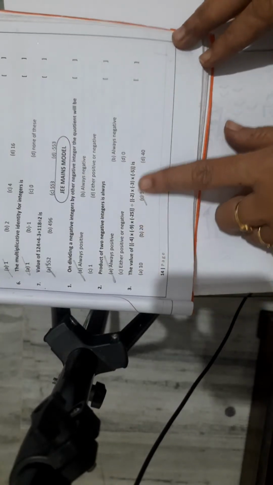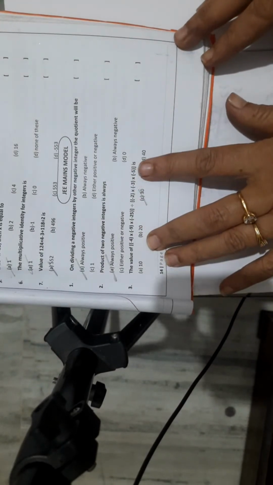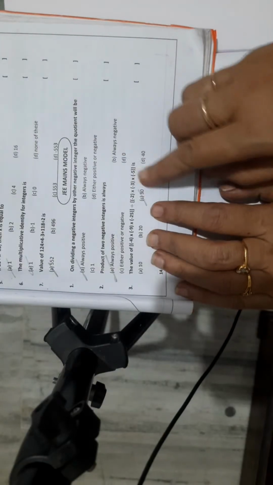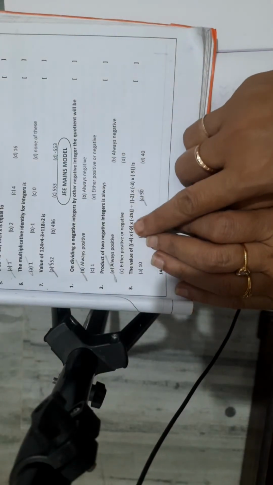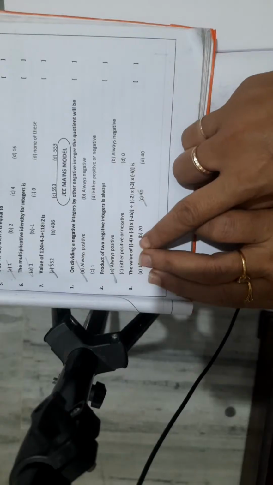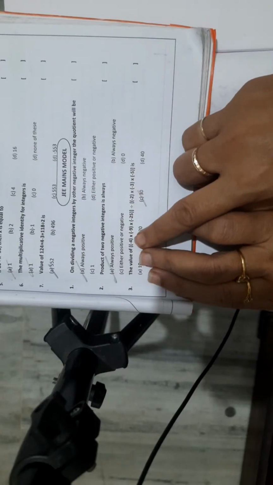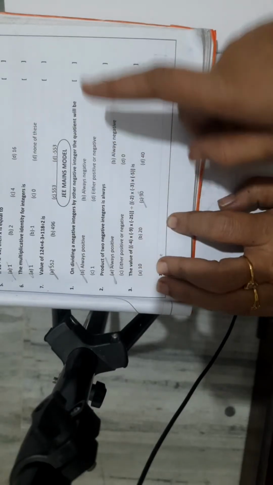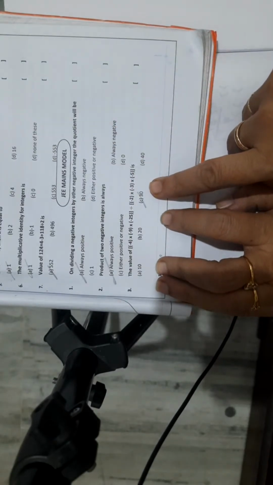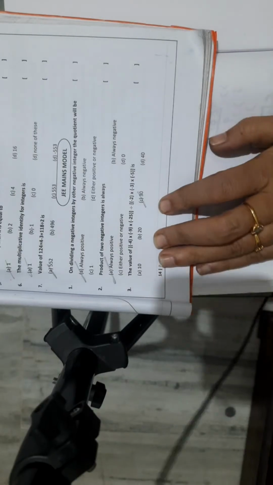Then the value of this, here we are dividing both the numbers, so you can directly cancel out. 5 5s are 25, 3 3s are 9, 2 2s are 4. 2 5s are 10, 10 3s are 30. The answer will be 30. So usually you can solve these questions.